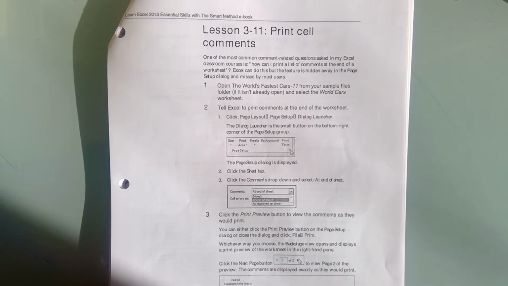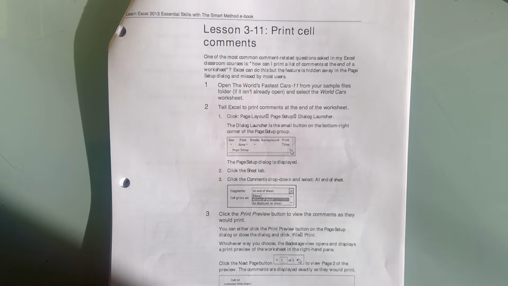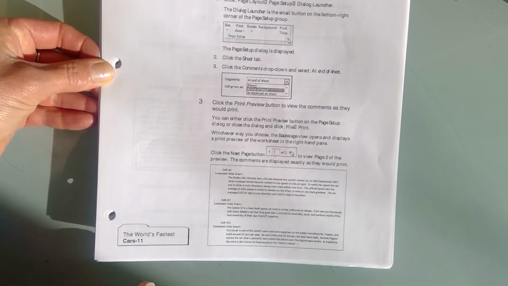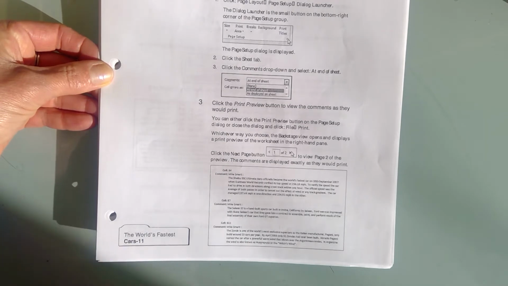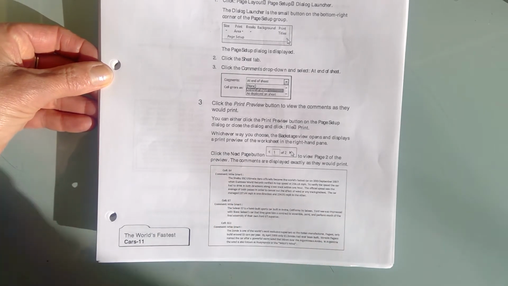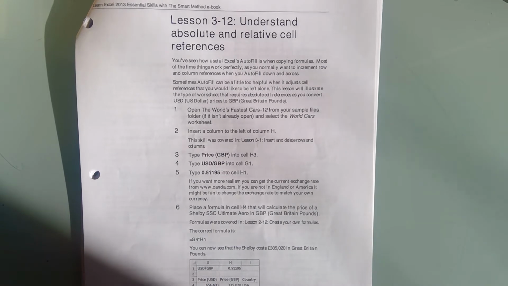Lesson 3.11 talks about printing cell comments. Every once in a while, you want to print the comments so you can see what comments people might have made on your worksheet and put them in order. There's a great way of doing this through Excel. If you open World's Fastest Cars 11, then you will kind of see how to do this. And what it does is it views the entire page of comments, and you can print the comments in that way.